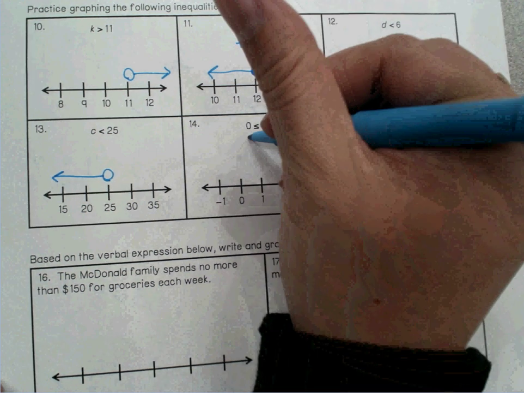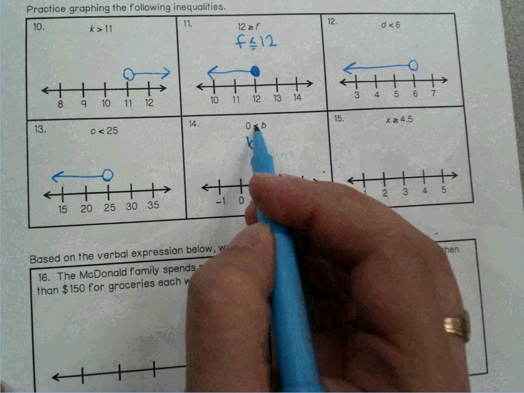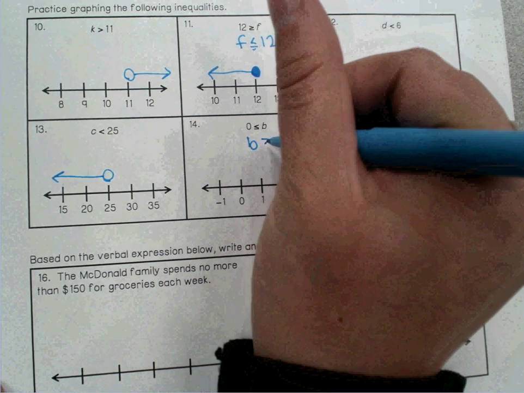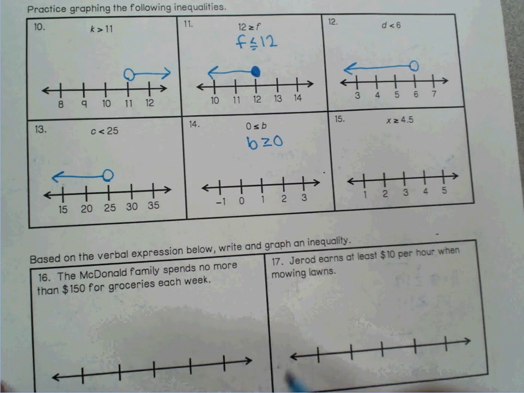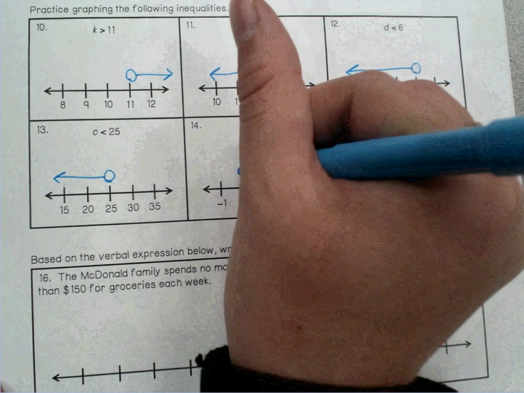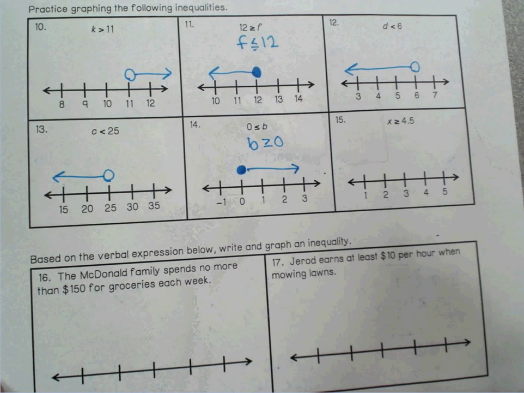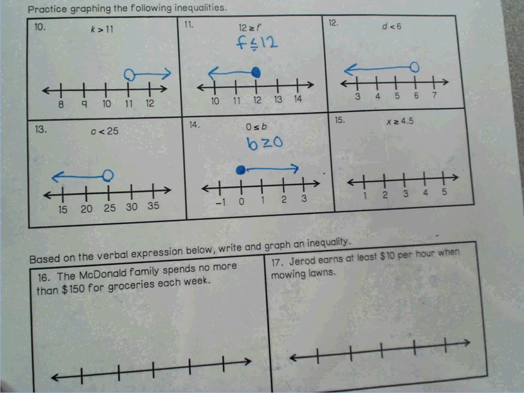Again, here we want to flip this. So read it with the variable first, b is greater than or equal to 0. So b is greater than or equal to 0. It's greater than or equal to, so we want to shade in our dot. And then greater than, so it goes to the right.